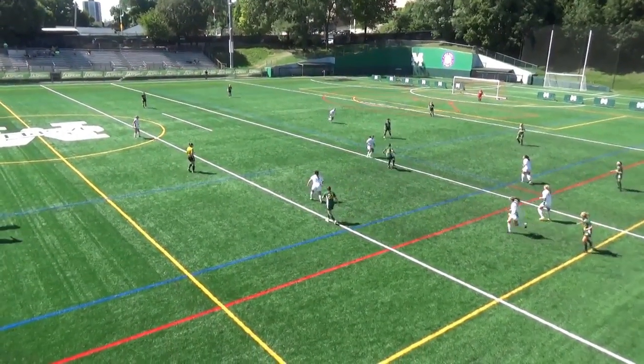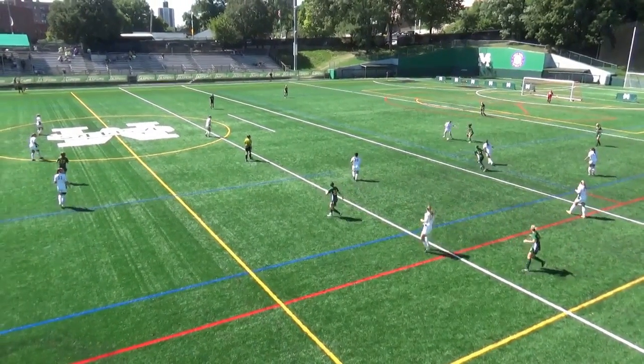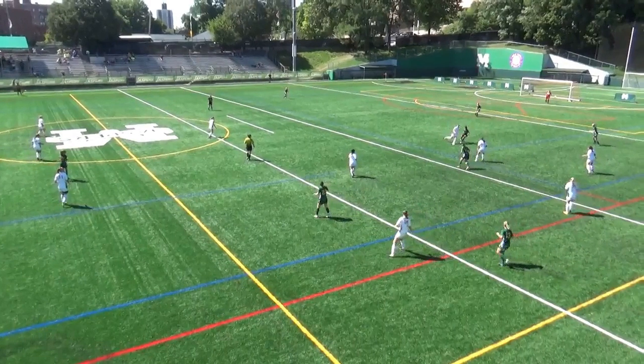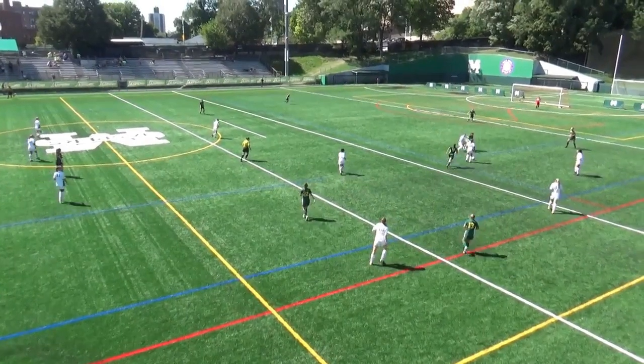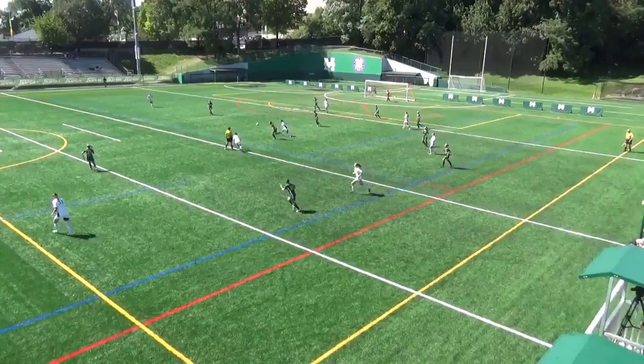On the next pass, the number 10 closes space at an angle that makes switching the point of attack difficult for the opponent. If the number 10 had gotten right in front of the opponent, she would have easily been able to switch out of pressure and attack from the far side. The far side forward reads the switching pass, intercepts, and regains possession for the team much closer to goal.